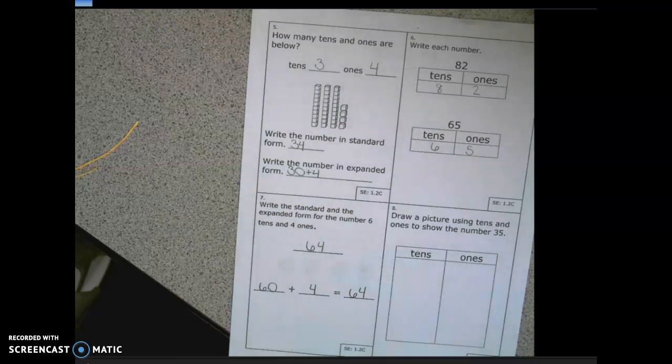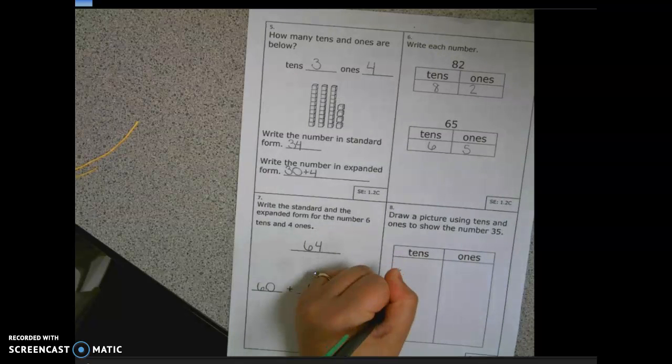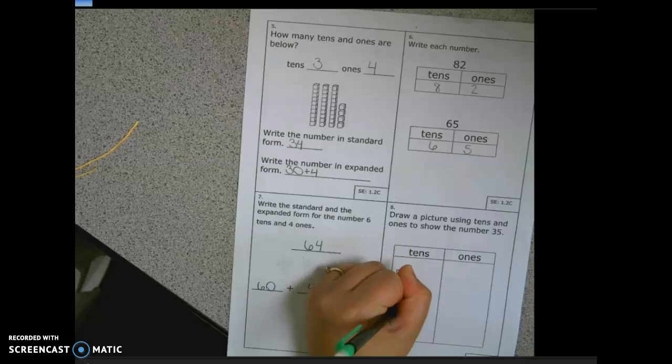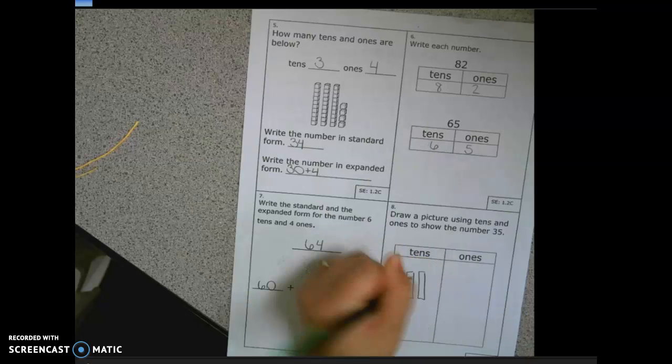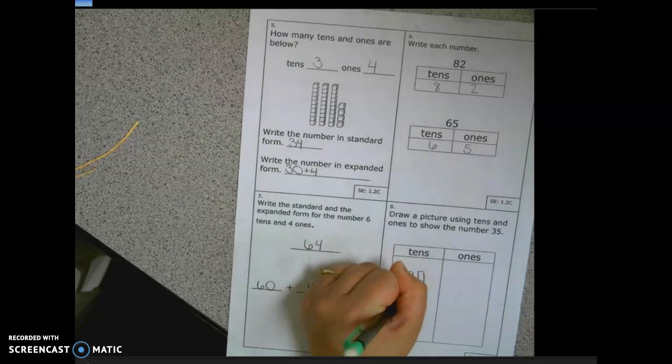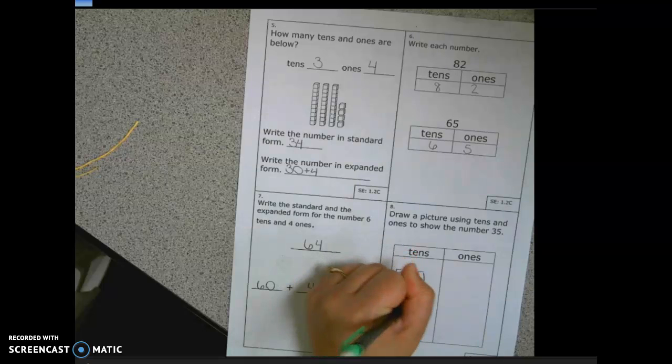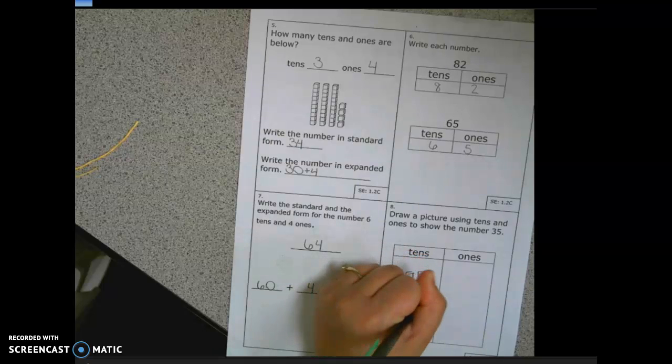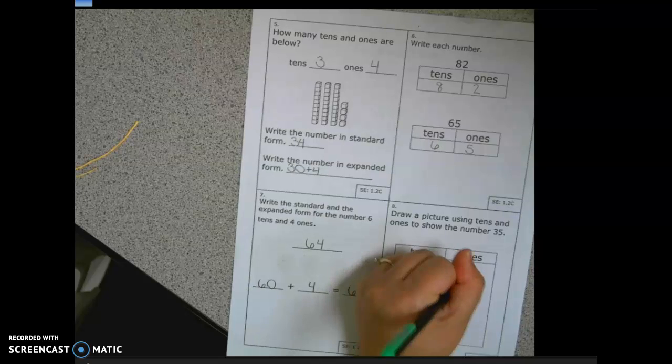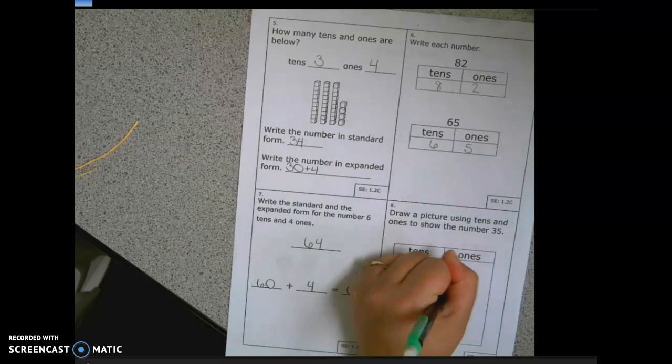And I'm going to draw a picture using 10s and 1s to show the number 35. So I'm going to draw 3 groups of 10, 10, 20, 30. And I'm going to have 5 1s. 1, 2, 3, 4, 5.